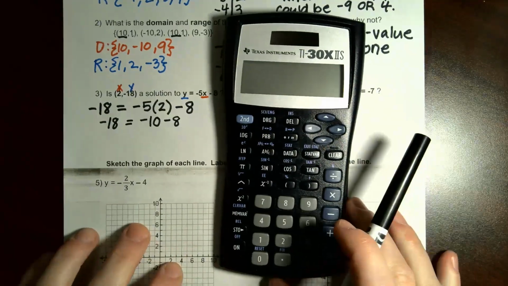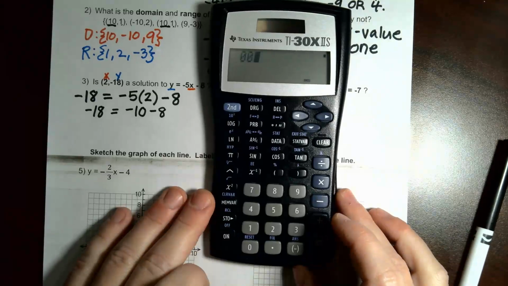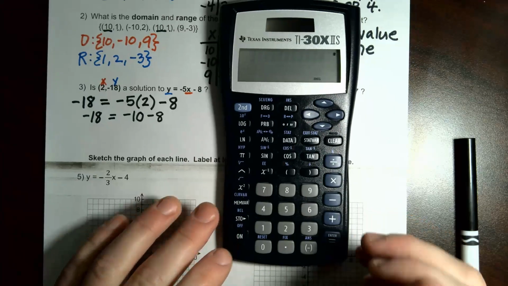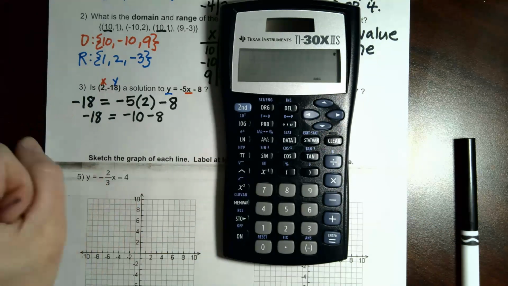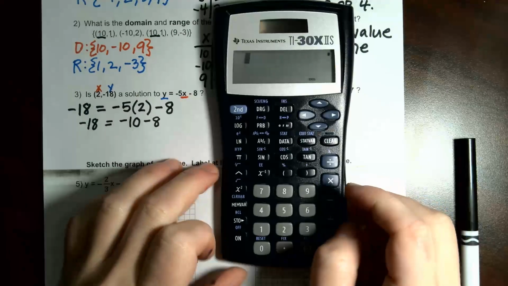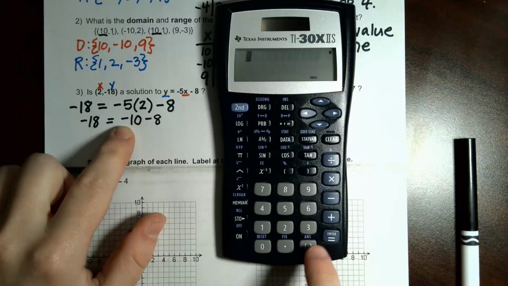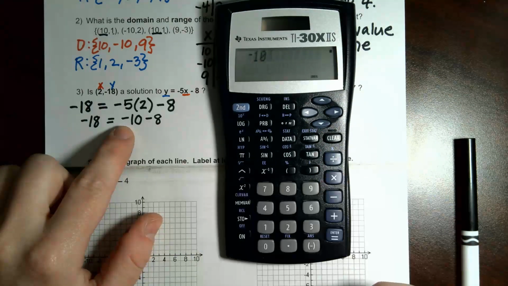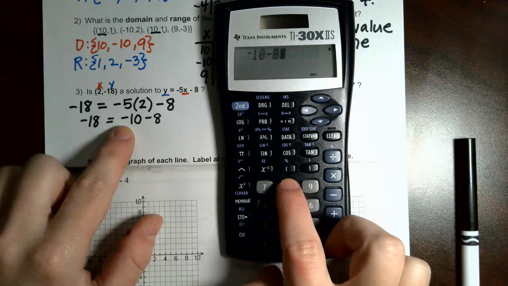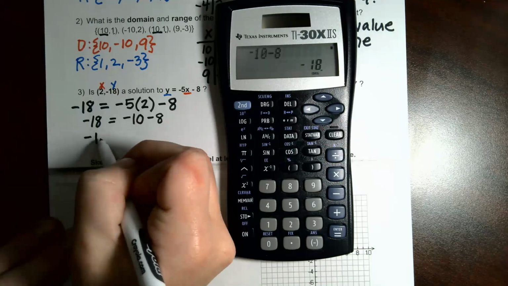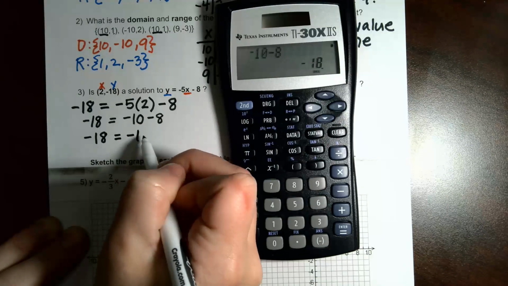Here's what it looks like on the calculator, because you can use calculators tomorrow. Do we have to work it out if we use a calculator? If you use a calculator and get the answer, you don't have to necessarily write your work out, but what I need to see is that statement negative 18 equals negative 18. I need to at least see that part, so I'll show you. We're going to do negative 10. Remember, your negative button is at the bottom right-hand corner. It's a minus in parentheses. Negative 10 minus 8. That's going to give you negative 18. So we can now write negative 18 equals negative 18.